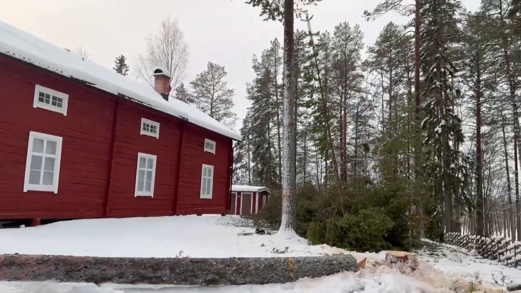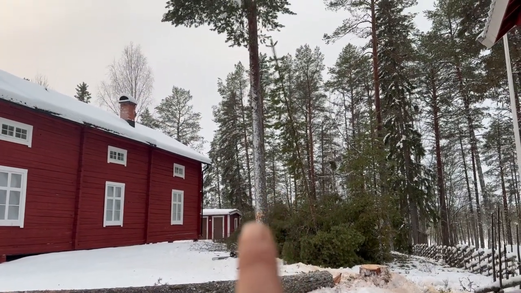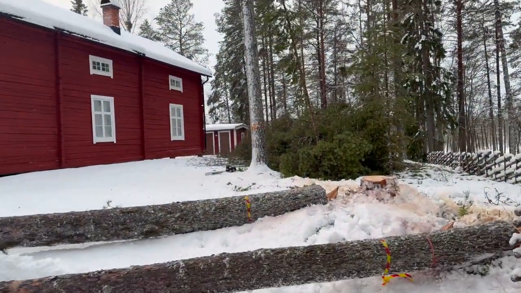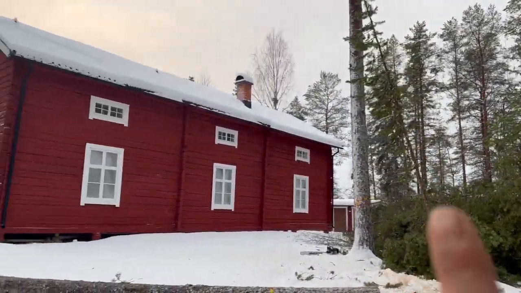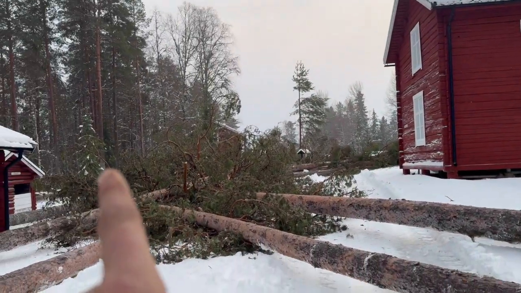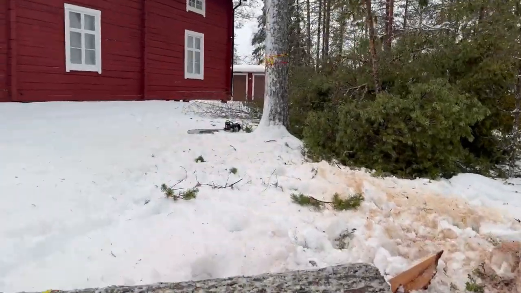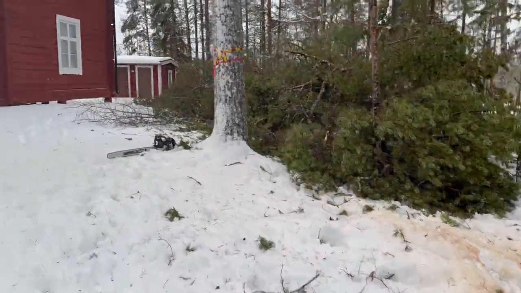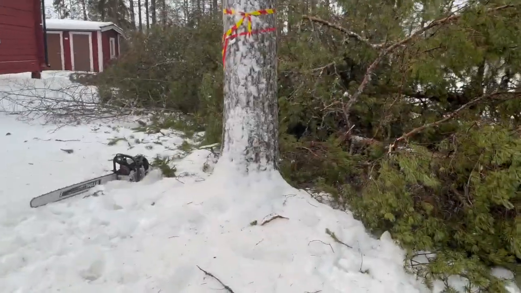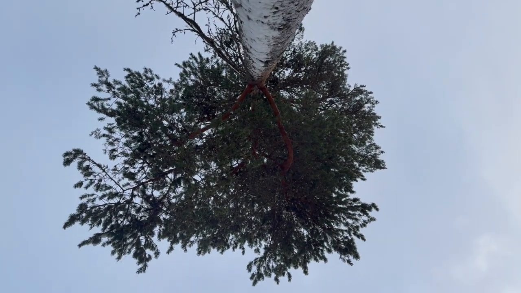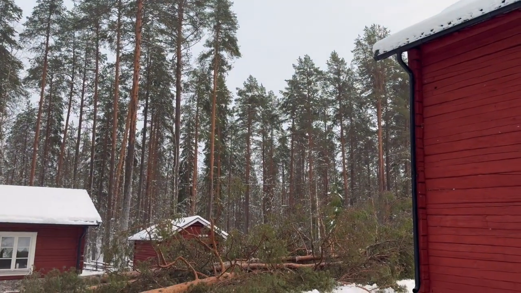Now we're gonna fell this guy over here. Ideally, I would drop it sideways over there, but because of its length, it's a little bit too long. If you look from the top of the tree and then you go down, that's the thing.